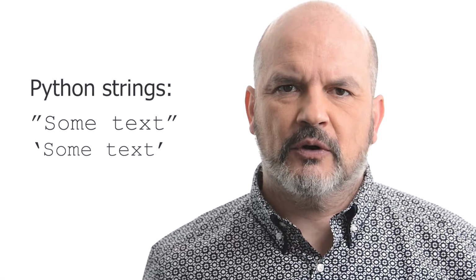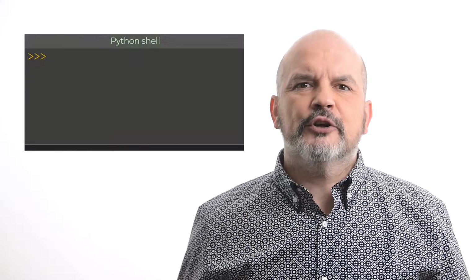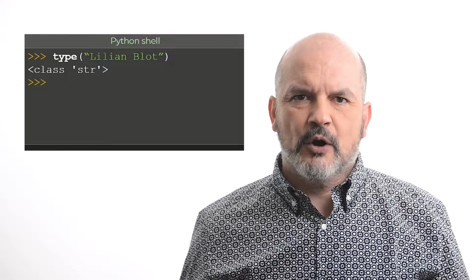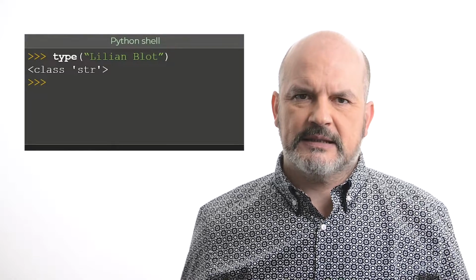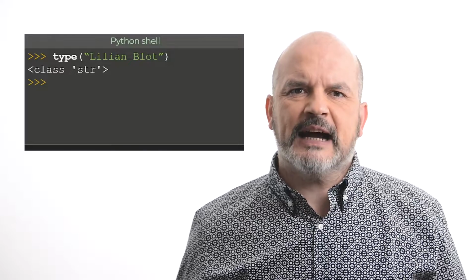Words and letters are strings, noted str in Python. In Python, you can use either a pair of double quotes or a pair of single quotes to represent a string. To find the type of a value, you can use the instruction type with the value between round brackets. In our example, we can see that the type is a string, noted str in Python.